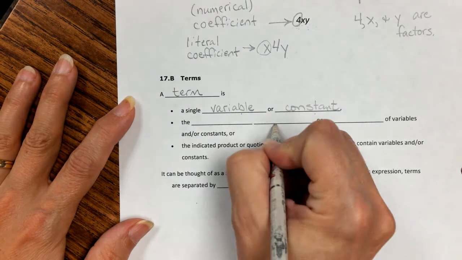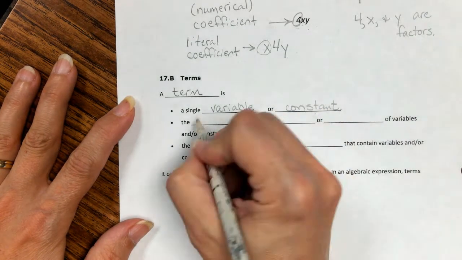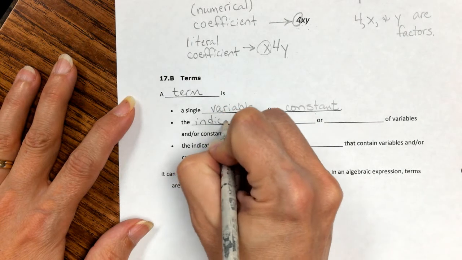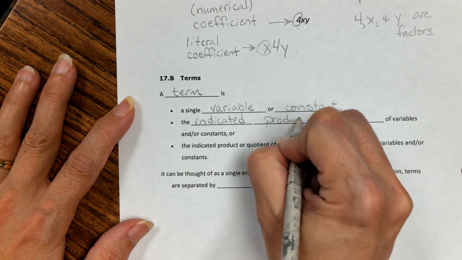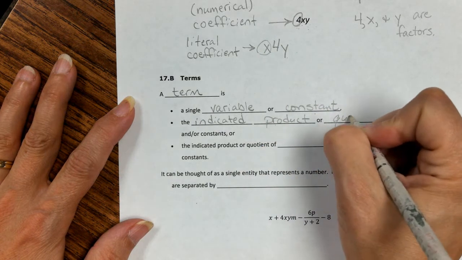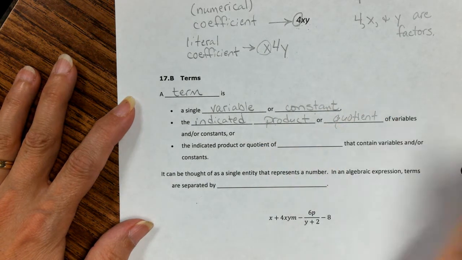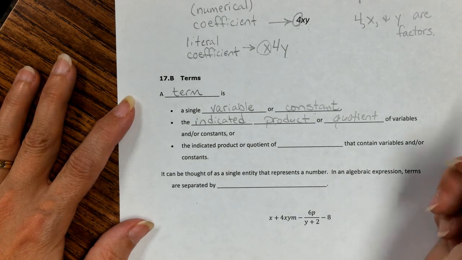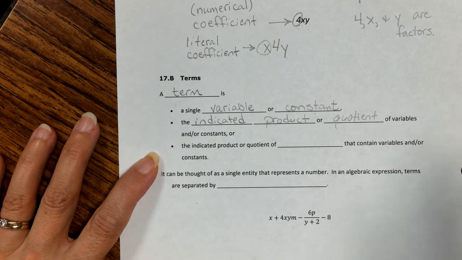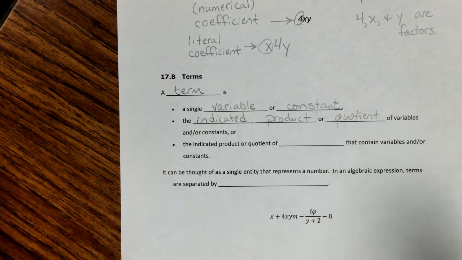So we have two blanks here. That's indicated product and then quotient. Indicated product or quotient of more than one variable and or constant, or it could also be the indicated product or quotient of expressions that have variables and constants, so like a bigger one.